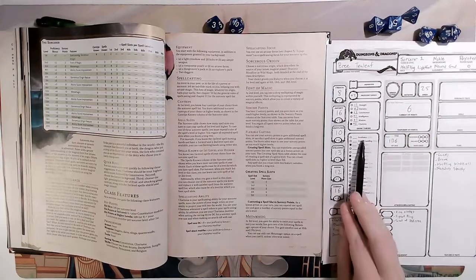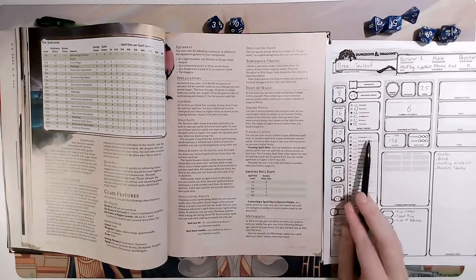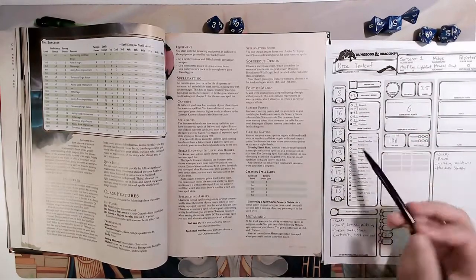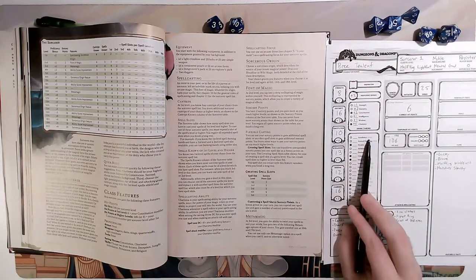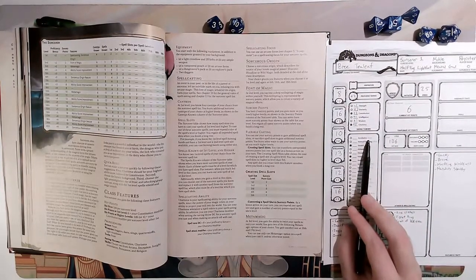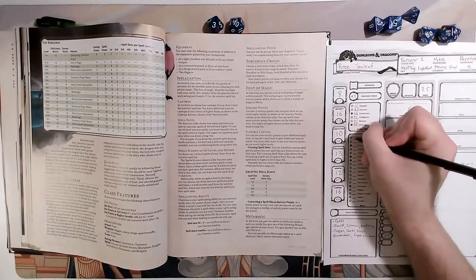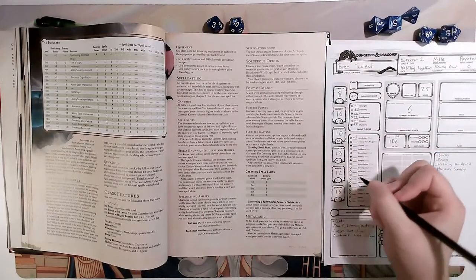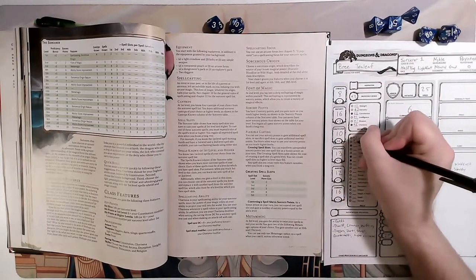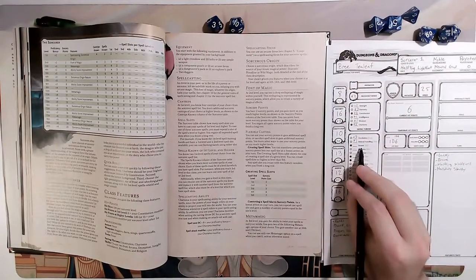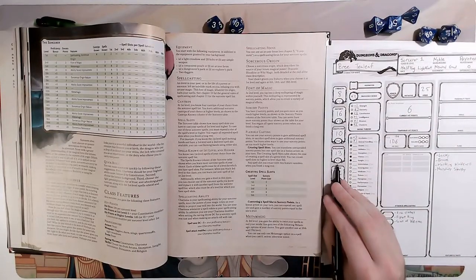And if you want to know what stats these are, because if you notice, acrobatics is not something over here, but next to it, it says dex. So we know that that is a dexterity ability. So dexterity is +3. Her animal handling is wisdom, that's +1. Her arcana is intelligence, which is +1.